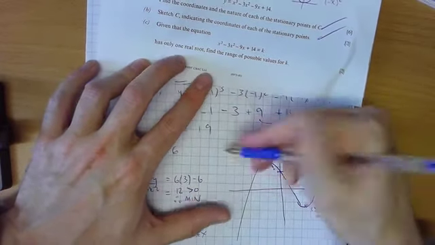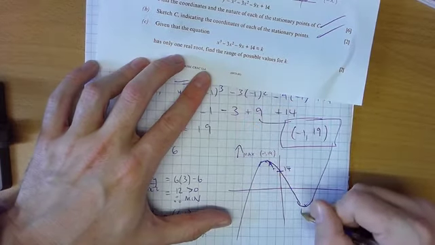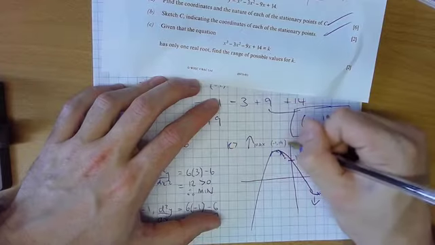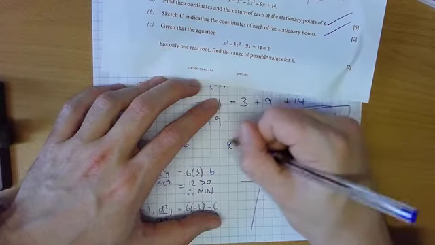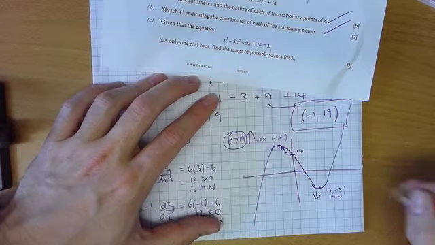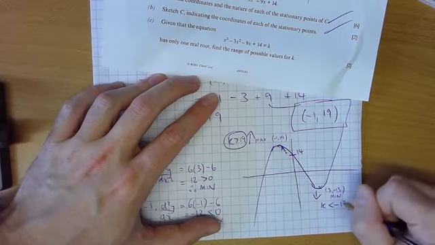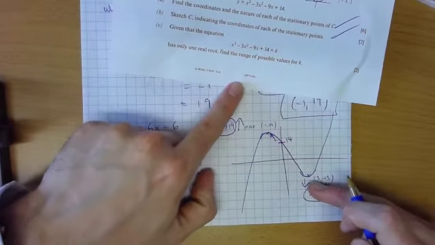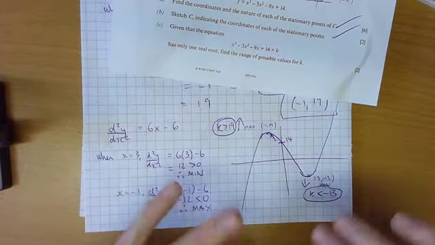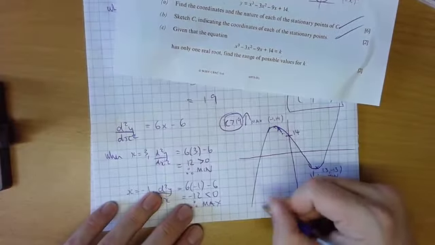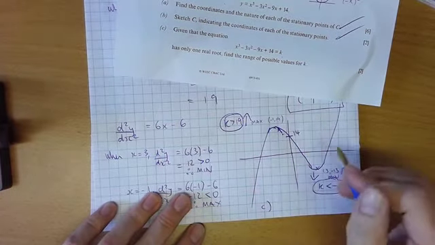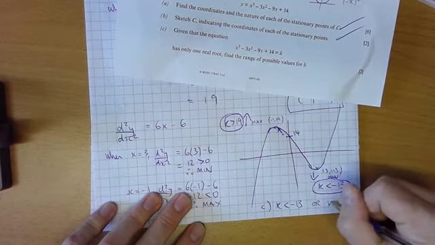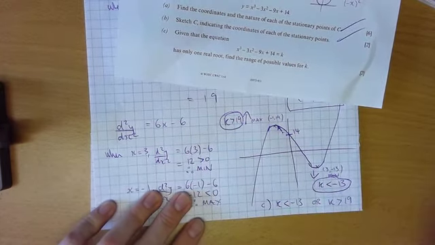So it has one real root when it is above this value, and it has one real root when it is below that value. So k is greater than 19, but also k is less than minus 13. They are two different arrows, not pointing at each other. One's going up, one's going down, so these will be two totally separate inequalities. For part C, find the range of possible values for k: k is less than minus 13, or k is greater than 19.